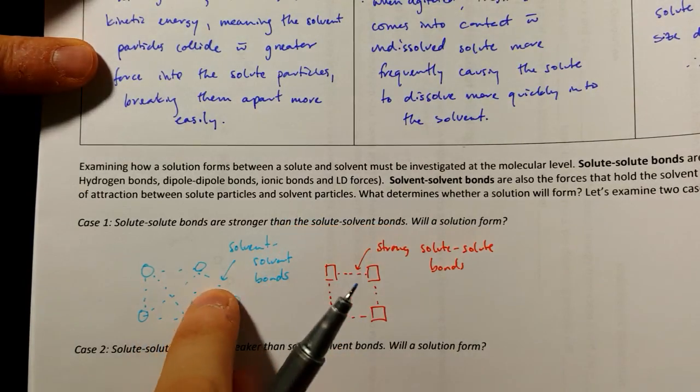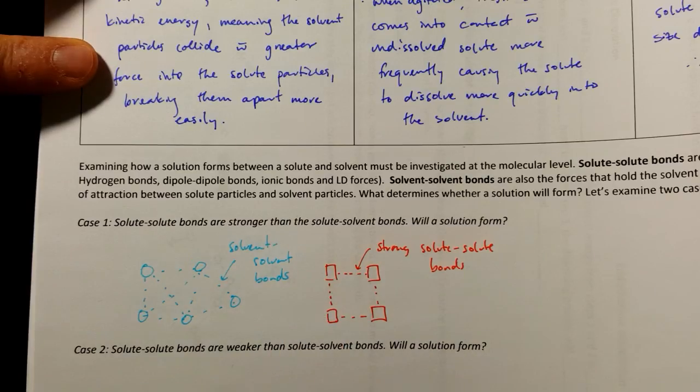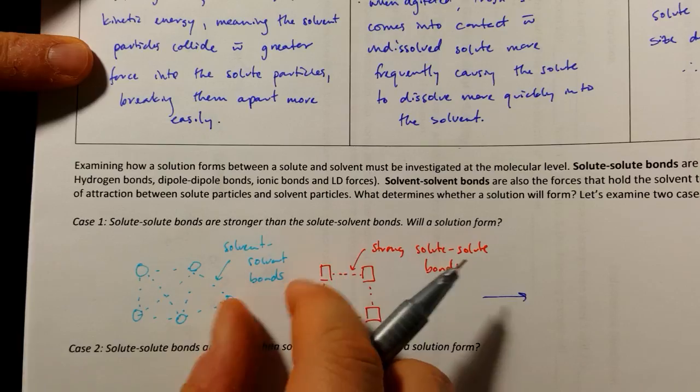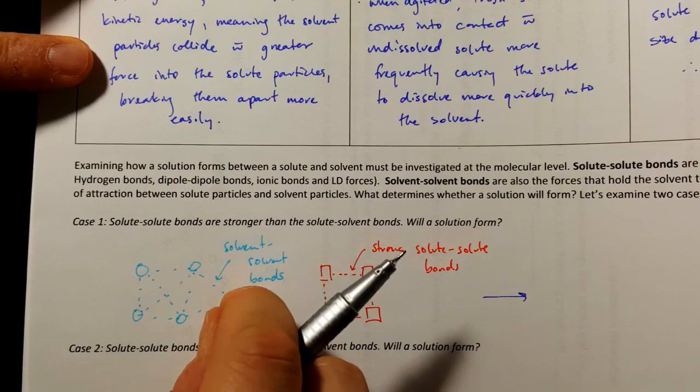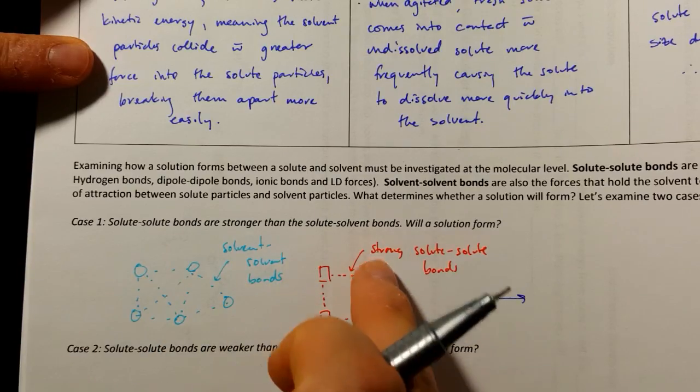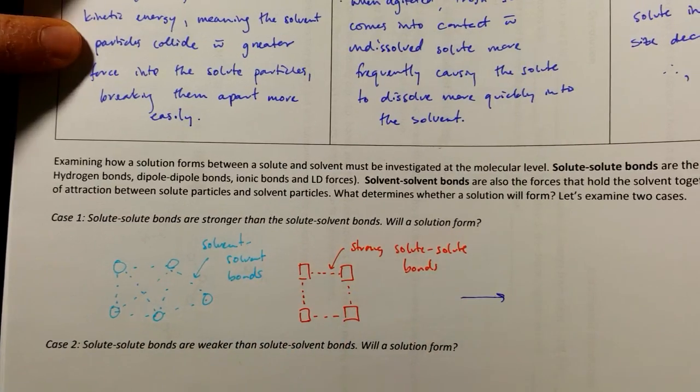Right, so the solvent then comes into contact with the solute and tries to bond. So this particle tries to bond with this to pull it apart from the other solute particles, right?